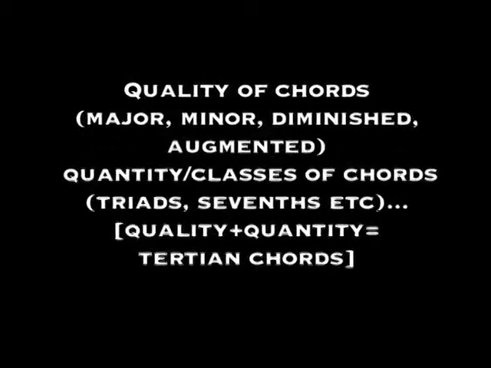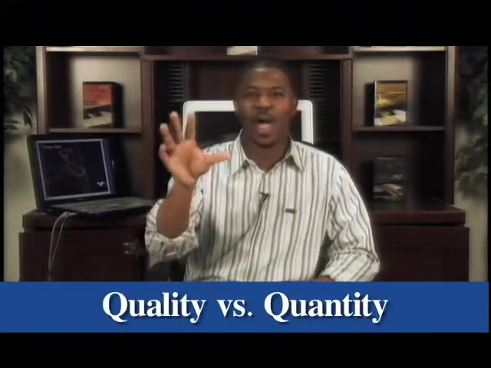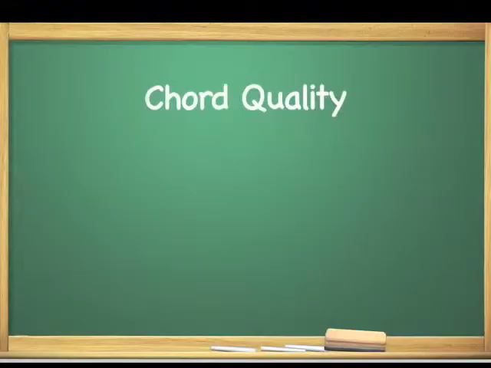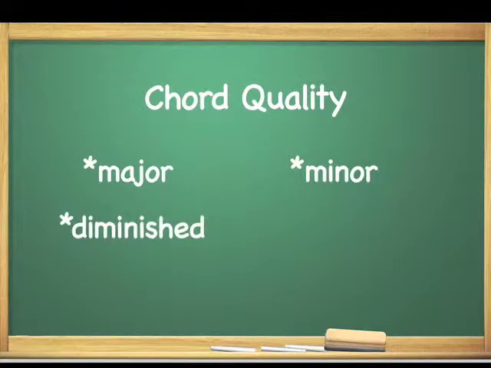Okay, so let's get started by establishing two very important concepts I want you to get. First of all, quality versus quantity. You got that? Quality versus quantity. Now, when I say chord quality, I'm talking about things you've heard before: major, minor, diminished, augmented. Write those down. We'll get into them step by step. But chord qualities are things like major, minor, dominant, diminished.